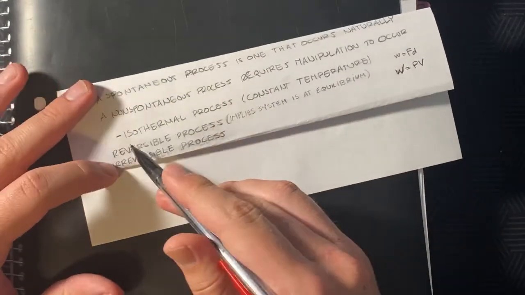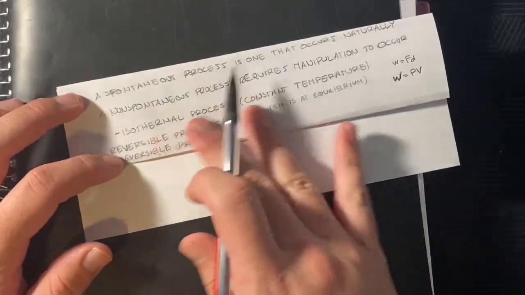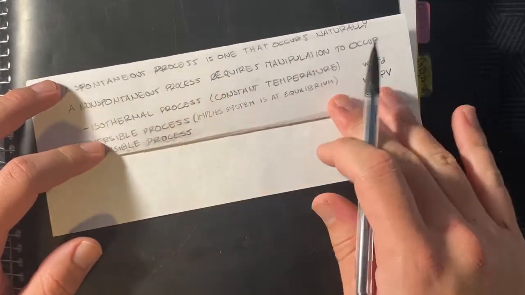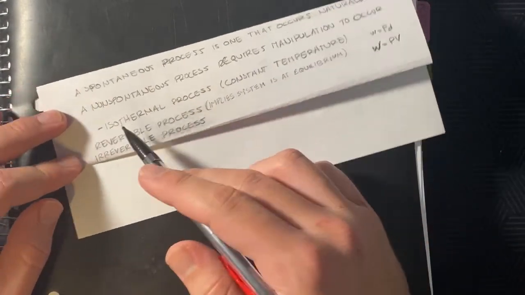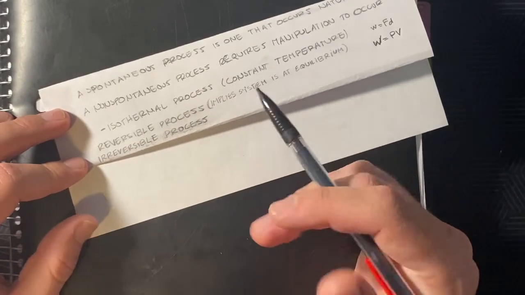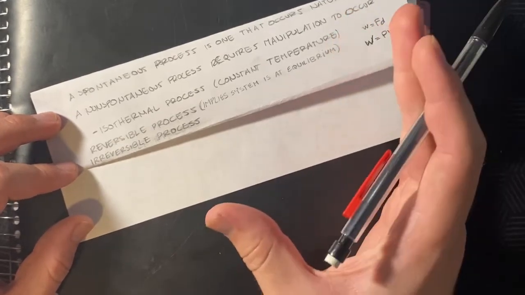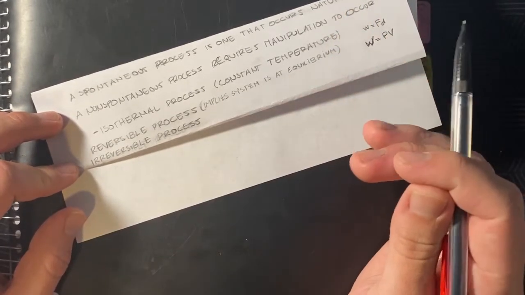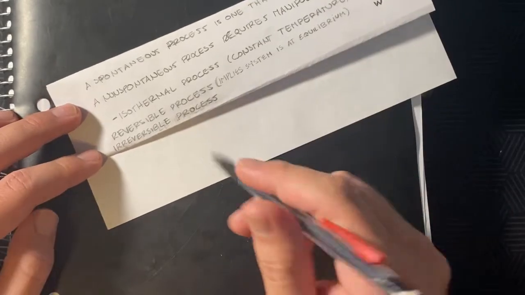And here I have noted an isothermal process. This is a certain kind of process that we'll be looking into later in this chapter. But the meaning of isothermal just means constant temperature. So just keep in mind that a reaction of some sort is going to be occurring at constant temperature, and that is going to be very essential to what we'll be talking about.